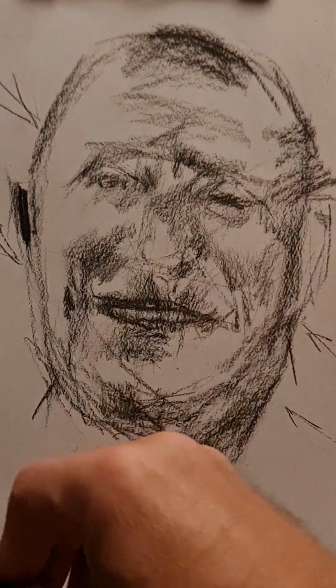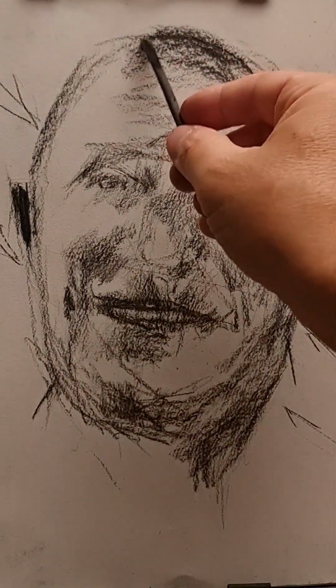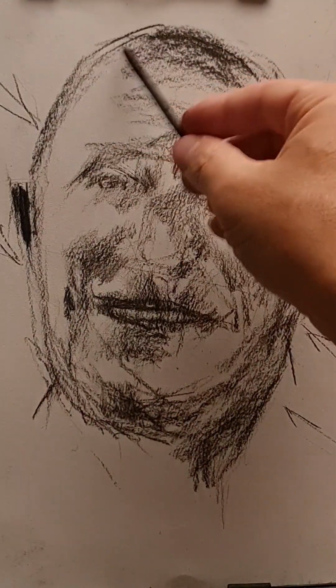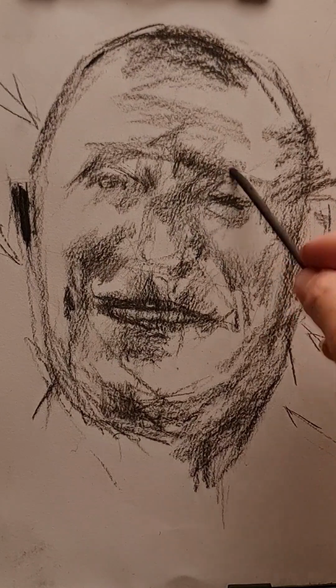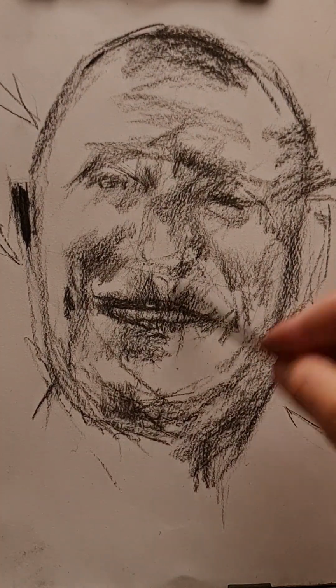Then dark shadow of the ear, hair, and side of the mouth.